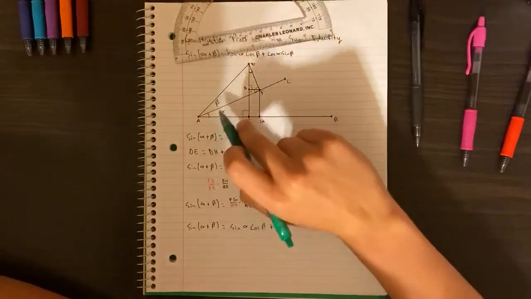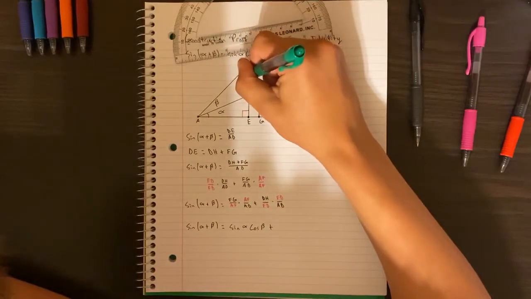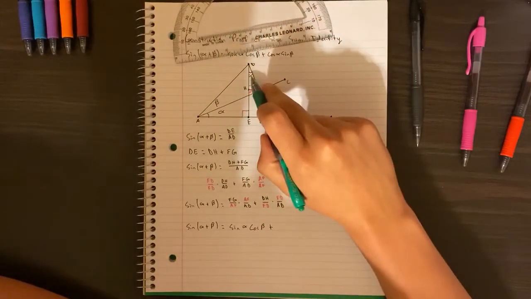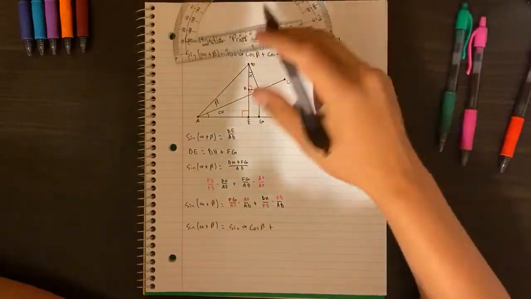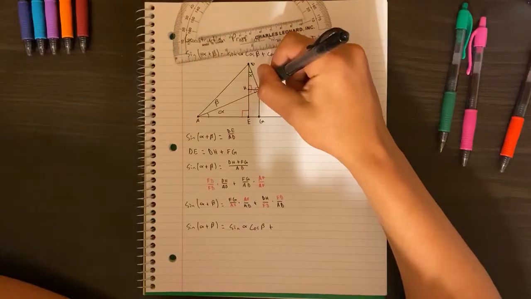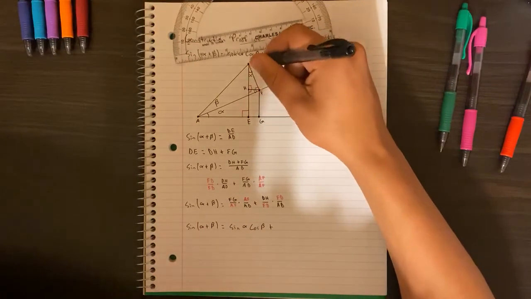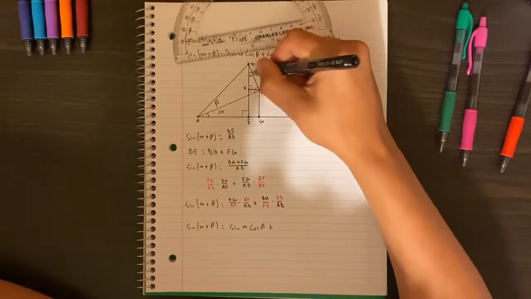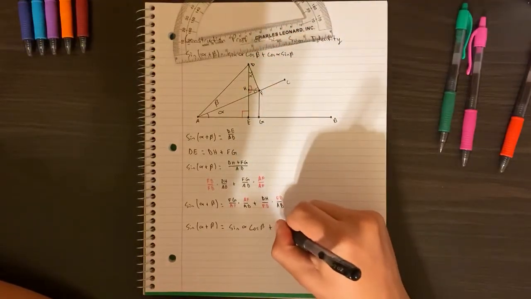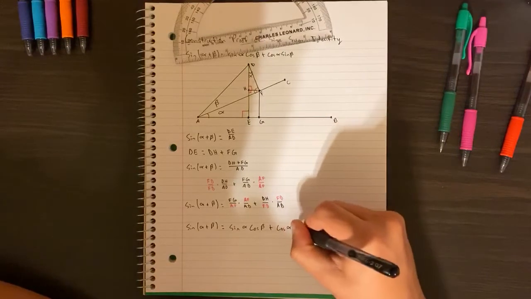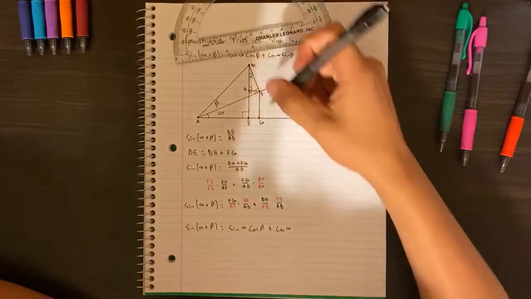Now, because these three angles are all congruent, we can also call this angle alpha because it has the same measurement as alpha. So line DH over FD is alpha's adjacent over hypotenuse, and that's cosine, times line FD over AD.